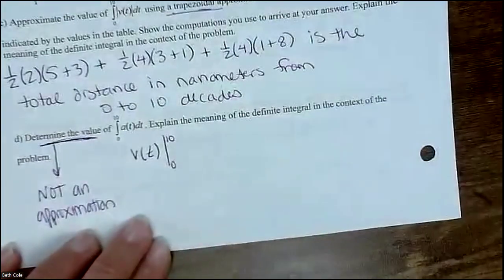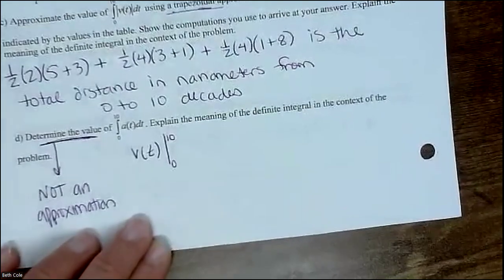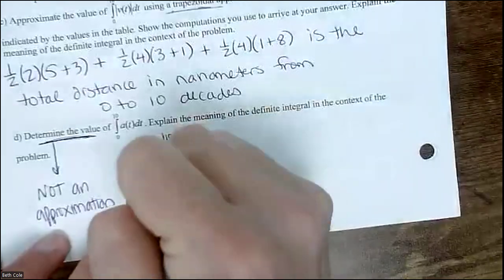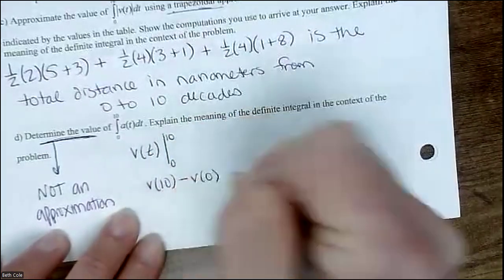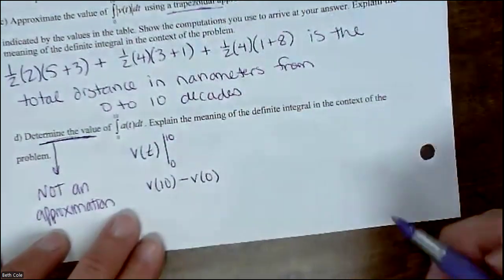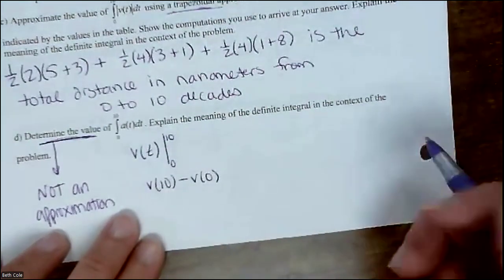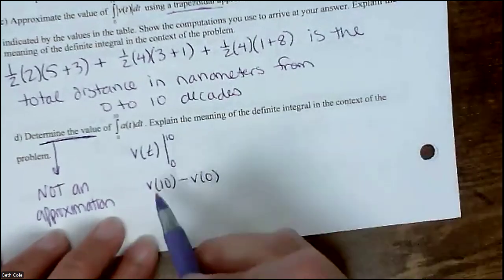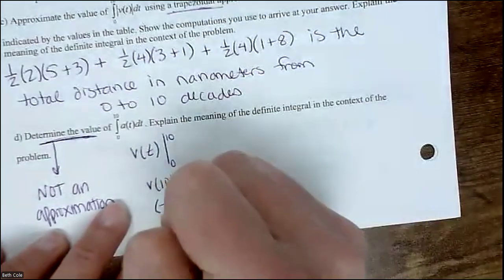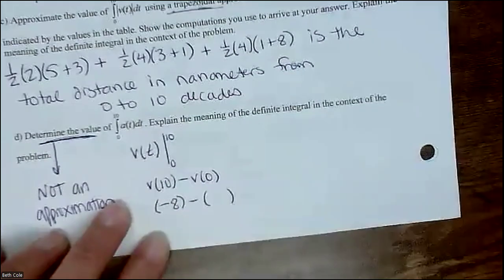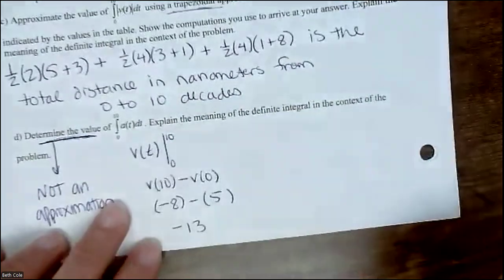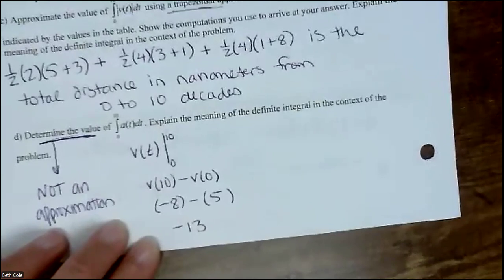What is that called? Fundamental theorem of calculus. Right. Fundamental theorem of calculus. Antiderivative, upper minus lower. So it's upper minus lower. Those values are on the table, so we can find them. They have to give you something that's going to work out. All right, what is V of 10? Just go ahead and find it on there. -8. And then V of 0, 5. So that comes out to -13.